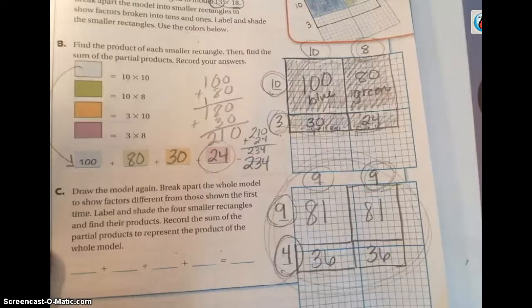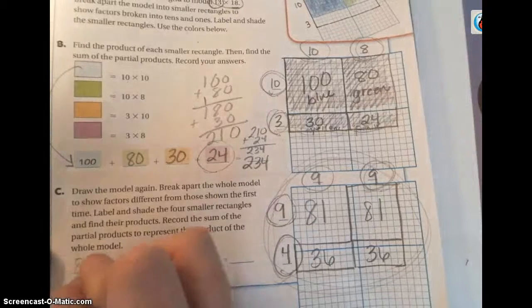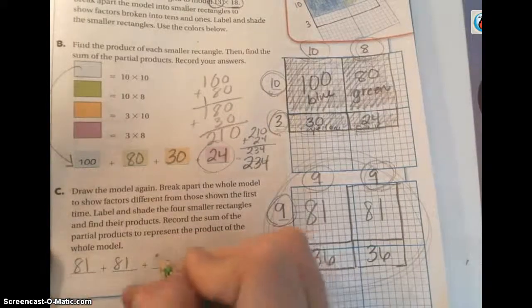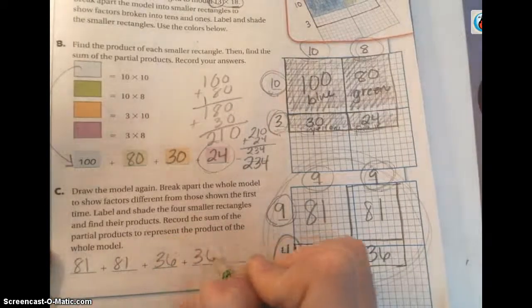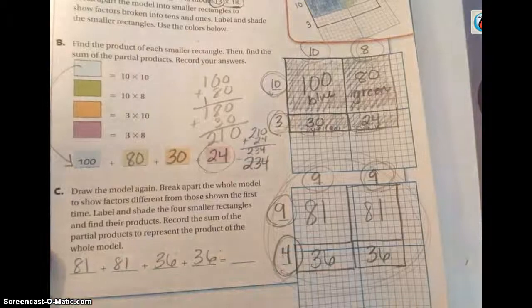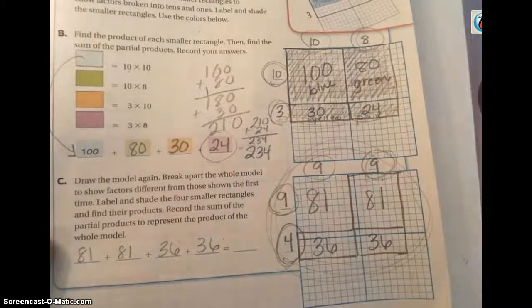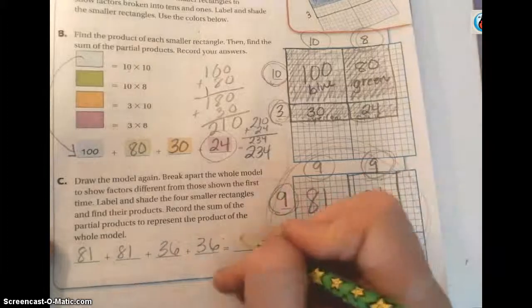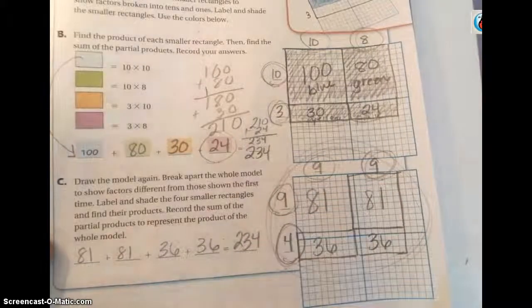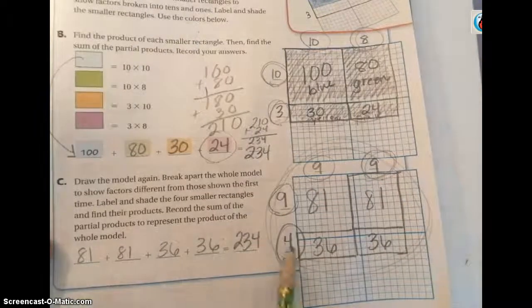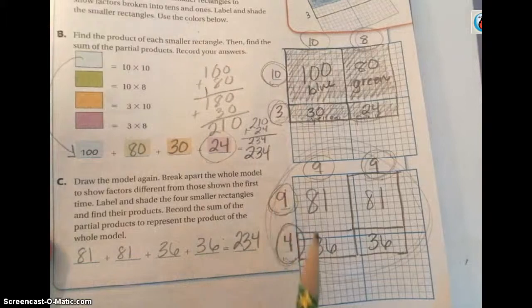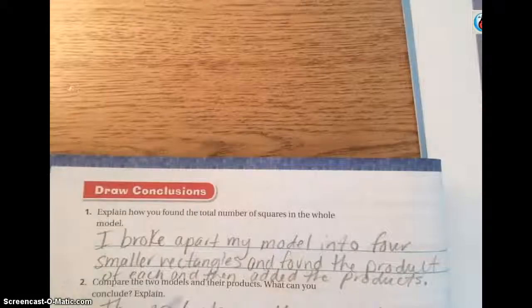81, 36, and 36. Yep. 81, 81, 36, and 36. You can take time to add those together. And what do you think the answer is going to be? 234, because it's the same thing. We just broke apart the factors in a different way.